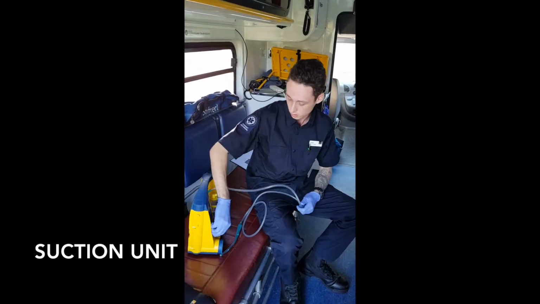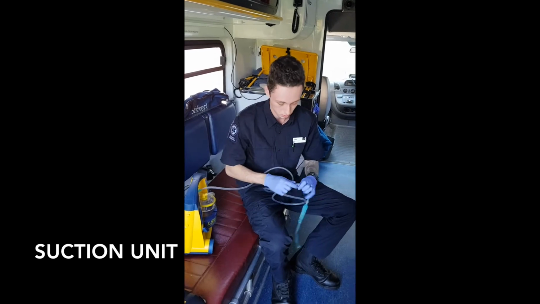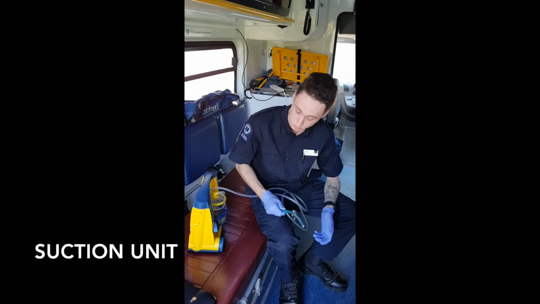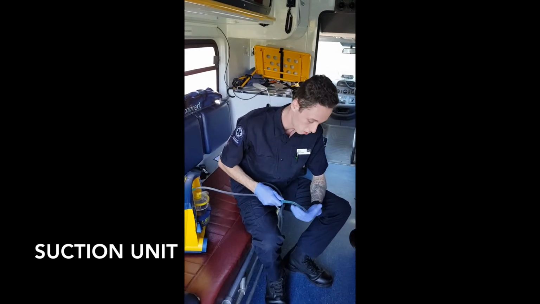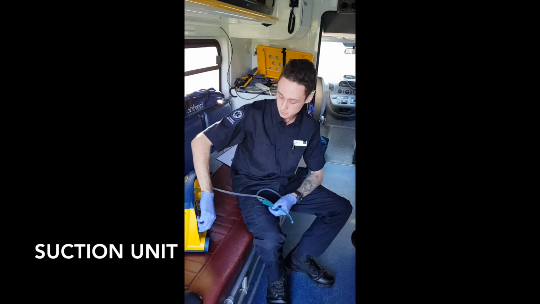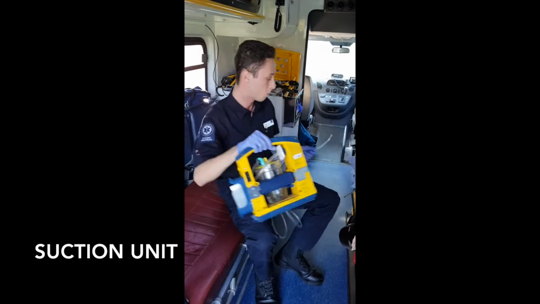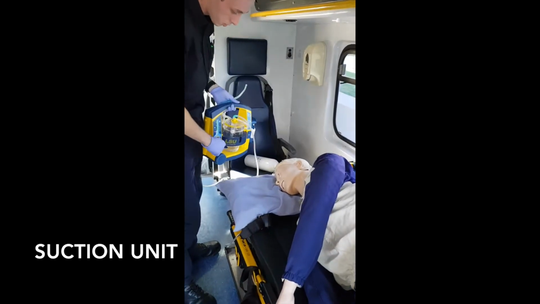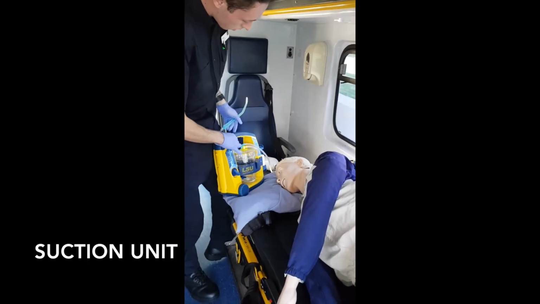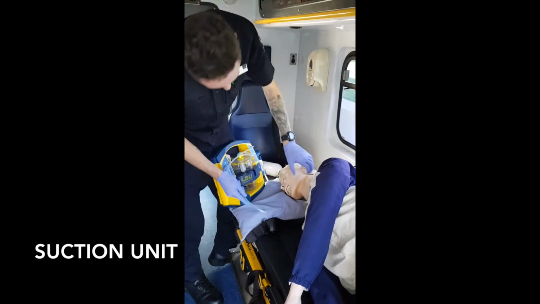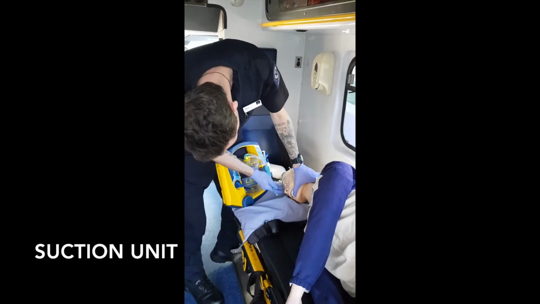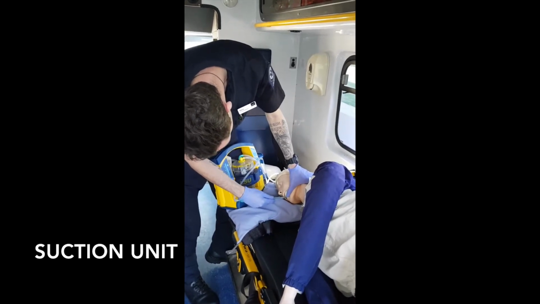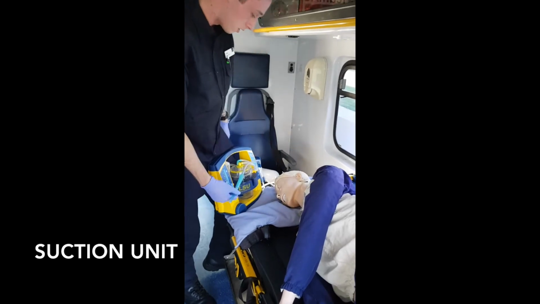Okay. We also want to check that it actually does work. Put my thumb over the hole at the top here. Check that it does work. So when we do use the suction, we'll put the patient in the recovery position. When using it, we'll rotate as we go in, suctioning on the way out. We will not suction for more than 10 seconds.